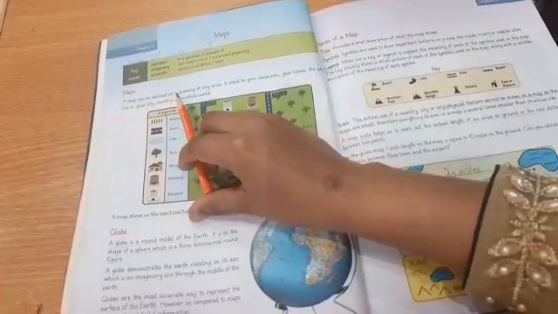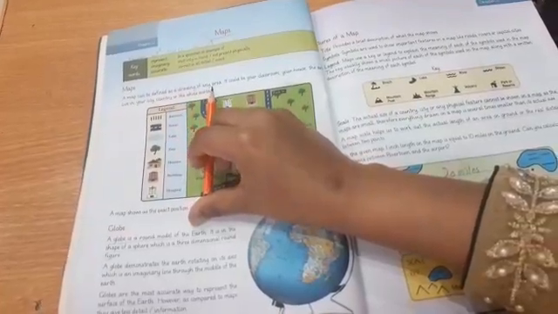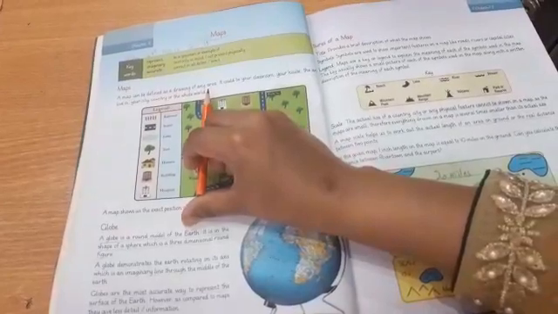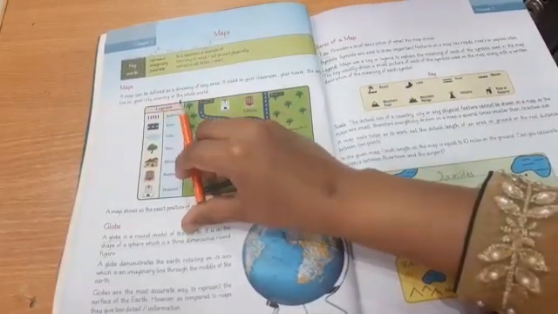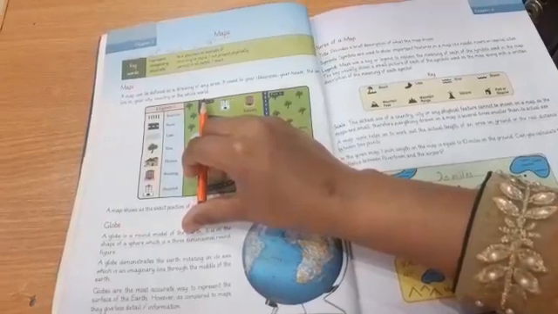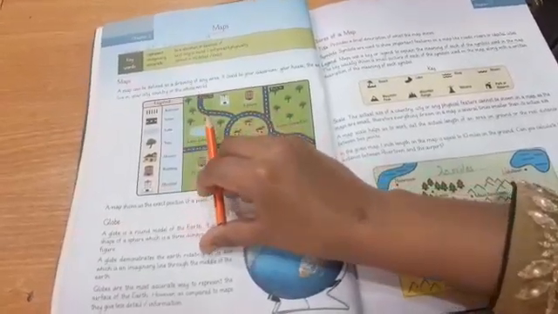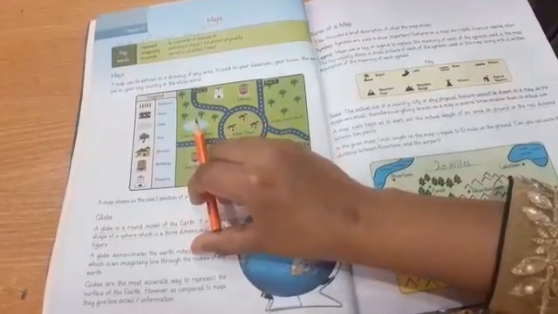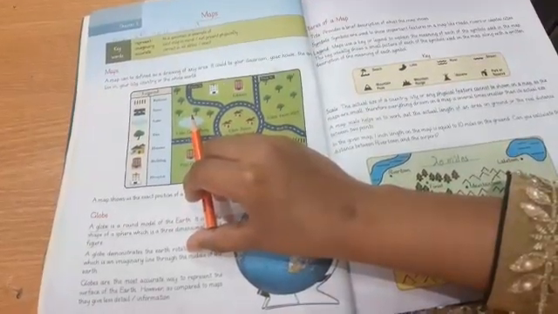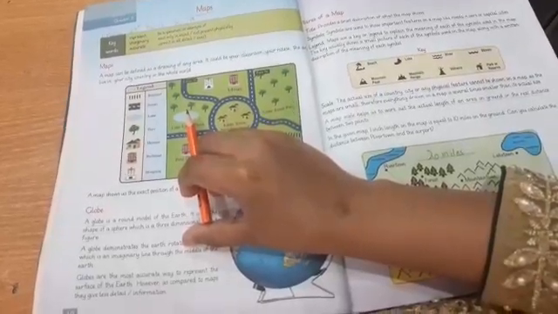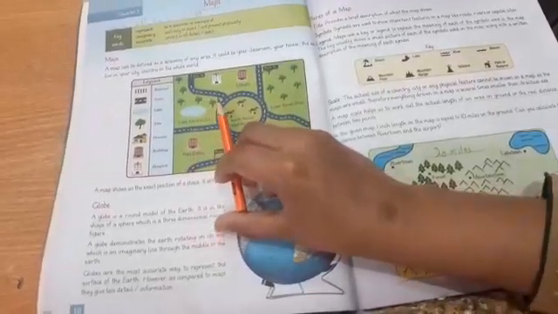A map can be defined as a drawing of any area. It could be a classroom, your house, the area you live in, your city, country, or the whole world. A map is a drawing on paper which shows how to construct an area. If you want to construct a building, you need a map. If you want to construct even a classroom, you need a map.